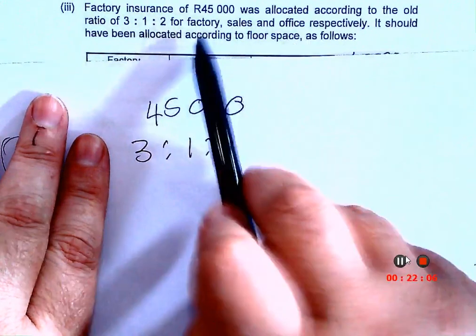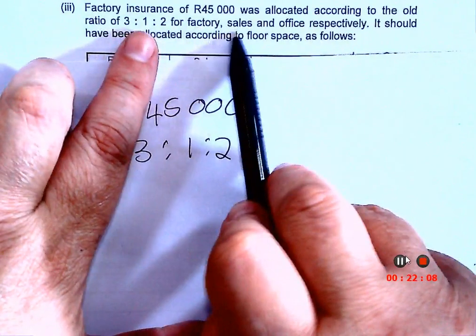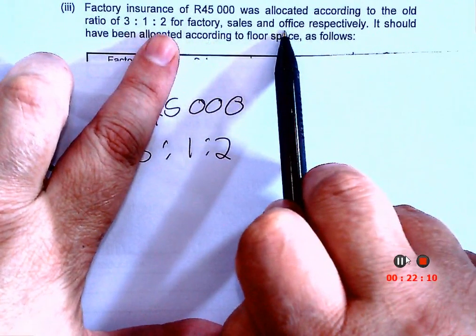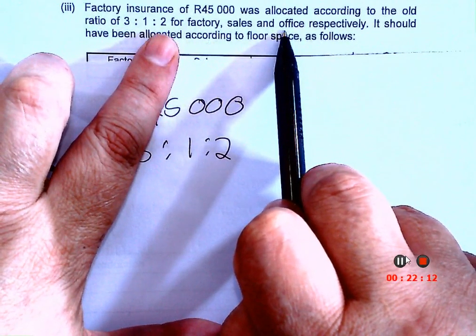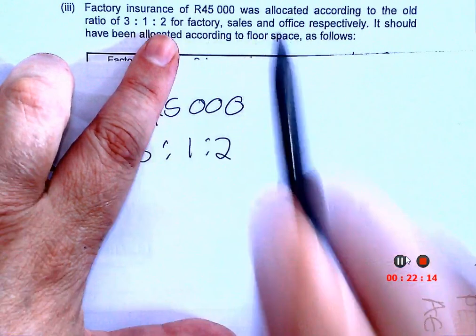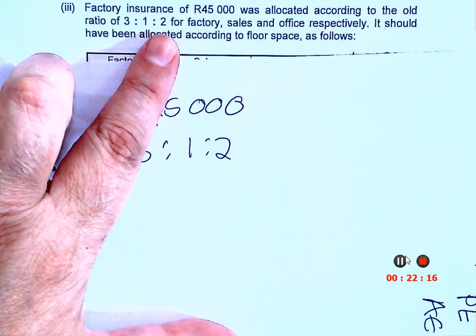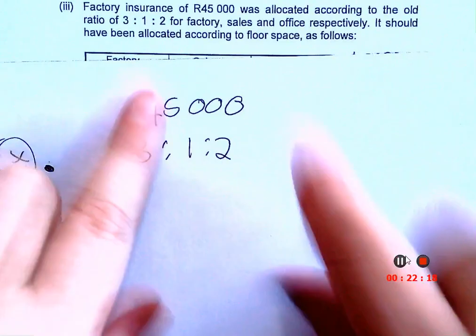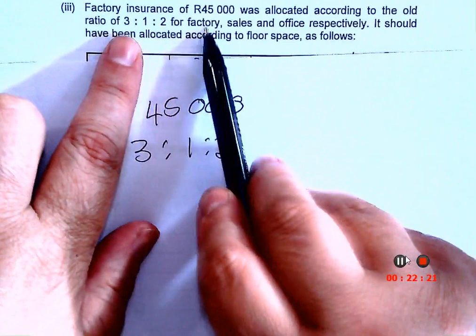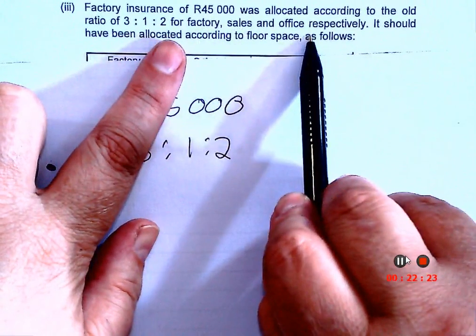Now they say there, can you see it's factory, sales, office. What's the word for office? Admin. Can you see I'm used to doing factory, admin, sales. Can you see they can swap it? But they tell you in what order it is.